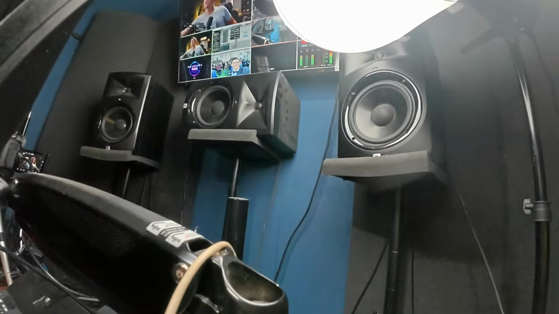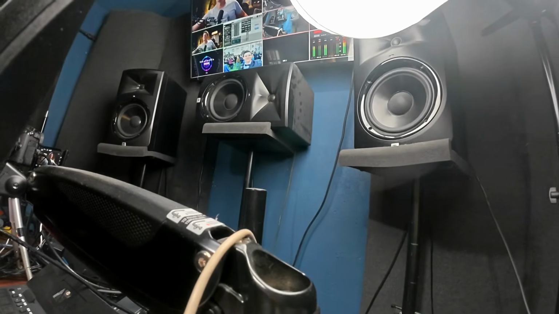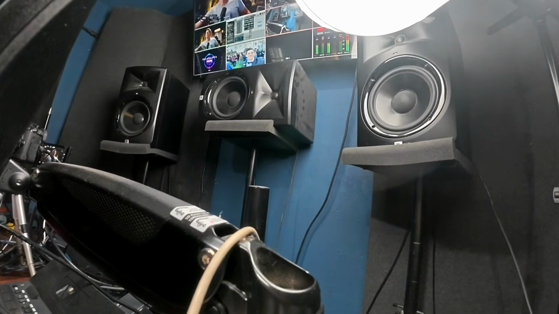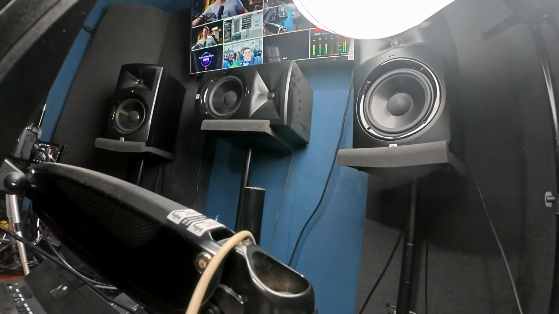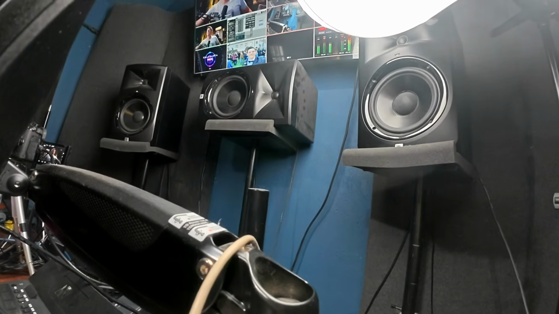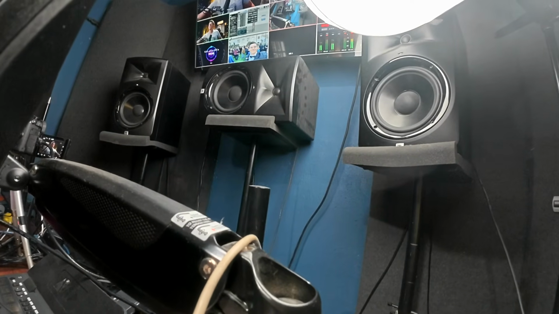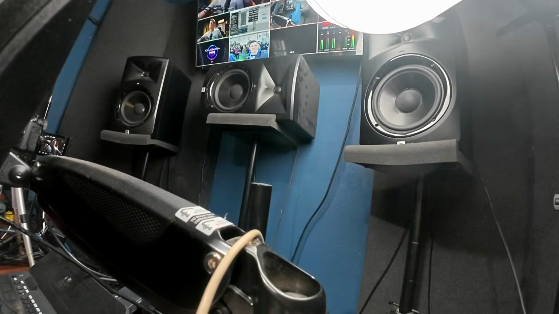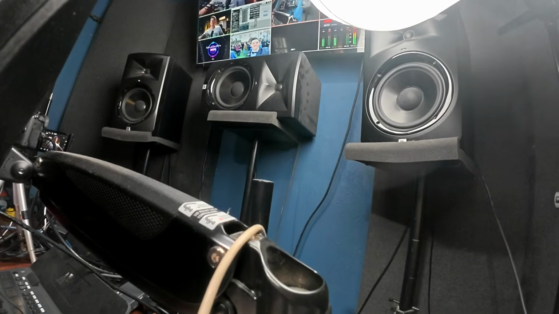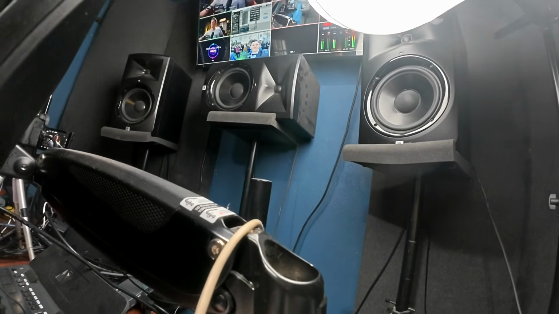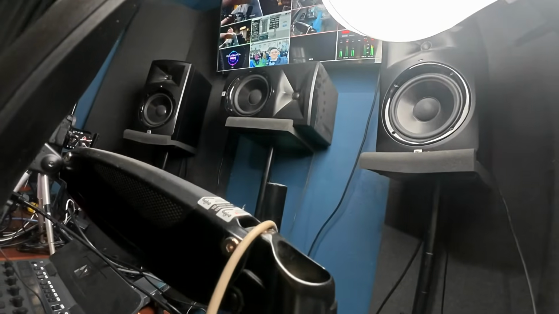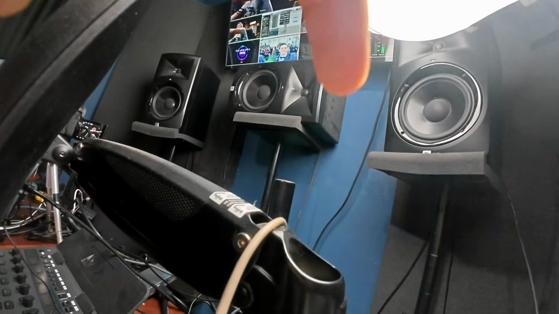So studio monitors are very important. You can see I've got a stereo pair and then a center channel. The center channel is 90 degrees rotated to make space for my screen, which doesn't really matter because I'm dead center in front of it. So the waveguide on the tweeter, let me see if I can poke it. There we go.